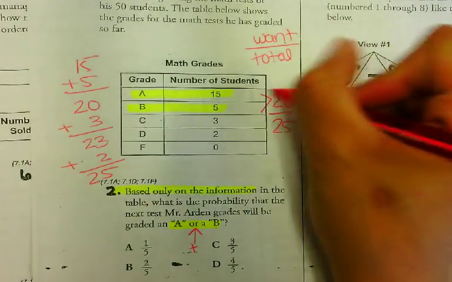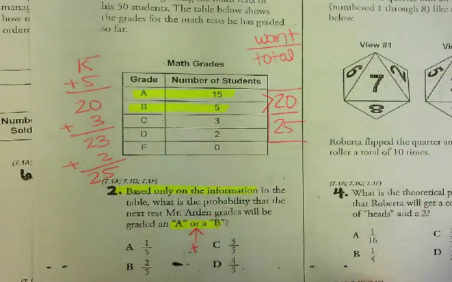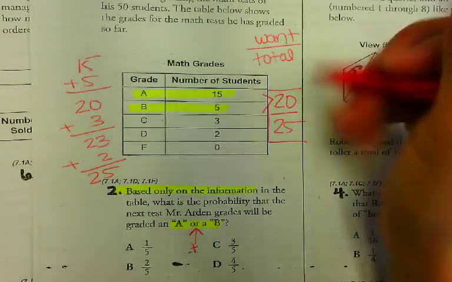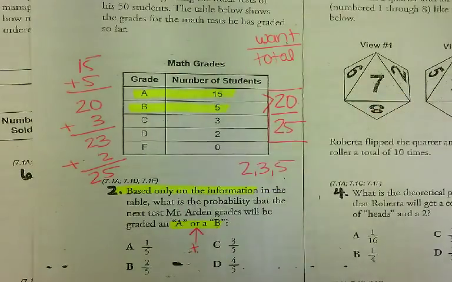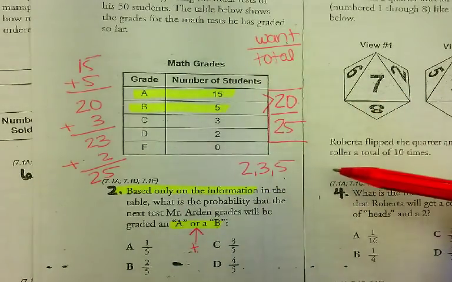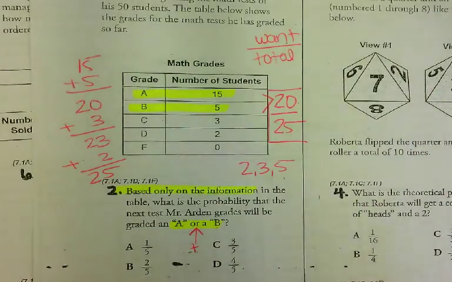But this 20 over 25 is not here. So you have to simplify it. Now, I'm not going to simplify it for you. I need you to figure that out. Remember that if you have issues dividing and you can't see which one it is, try the number 2, 3, or 5. Okay? See if it can be one of those. All right? So you guys go ahead and finish that one.